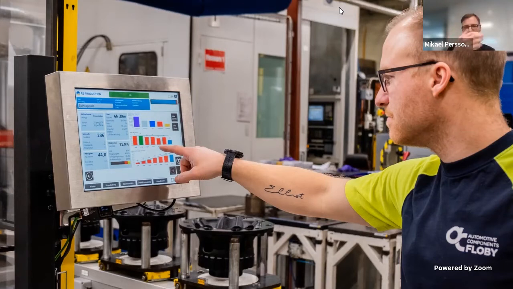So it's a two-way thing, often run on touch panels like this, very close to where the production process is and where the machine operator is working.